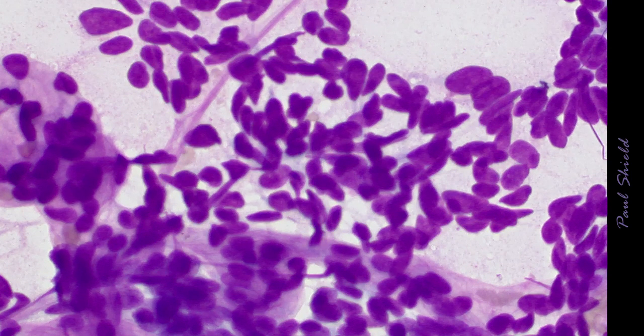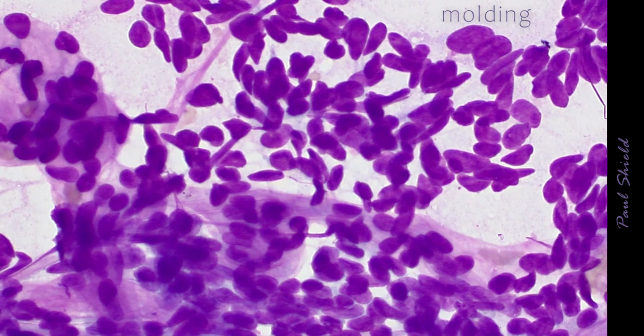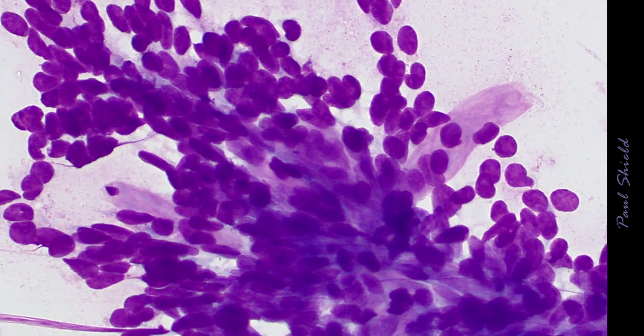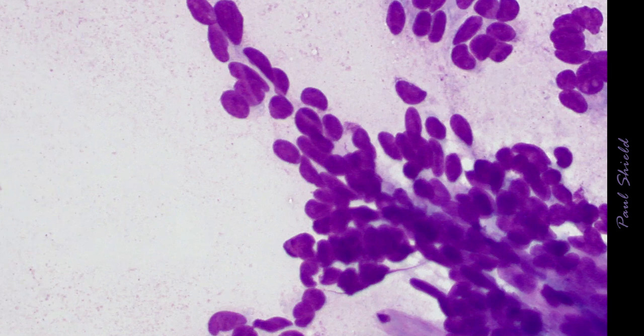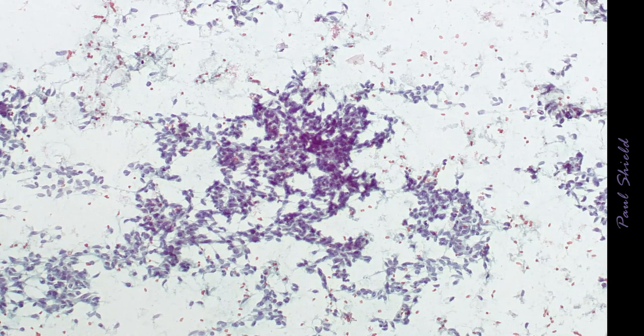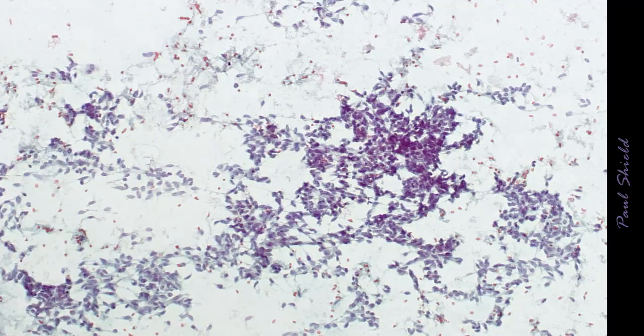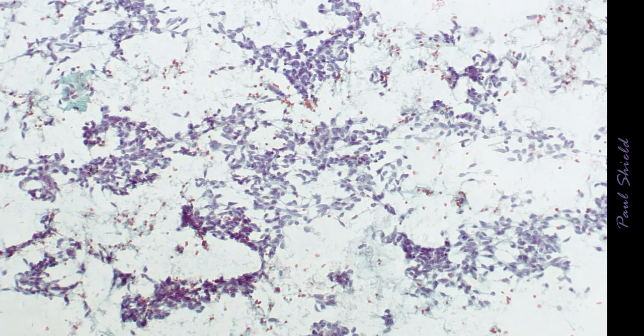This is an interesting syncytial cluster of cells. You can see some quite spindled cells, and there are also areas where there's definite molding of nuclei, stacking around each other like cans of stones here. Here's the PAP, and similar findings really, spindly type nuclei and very disorganized groupings of cells.